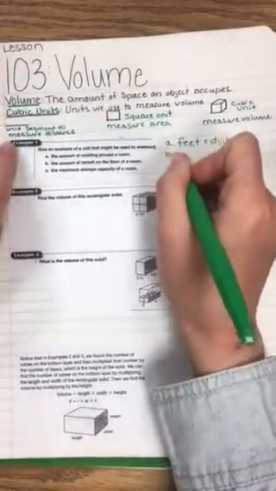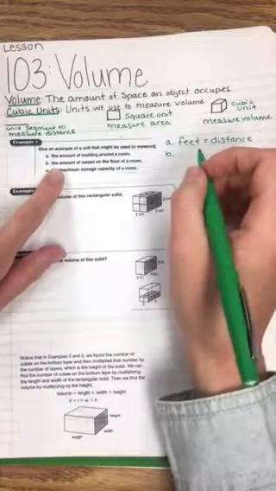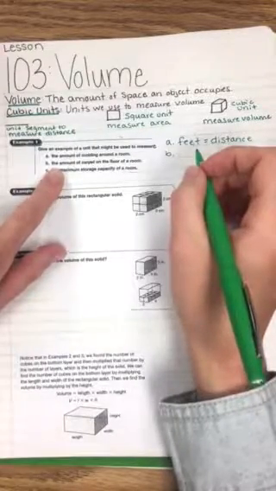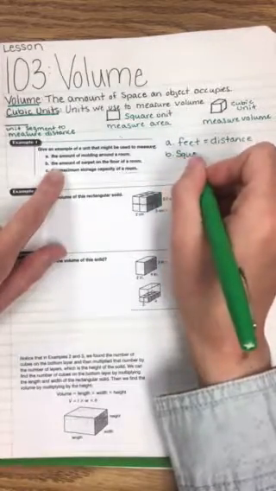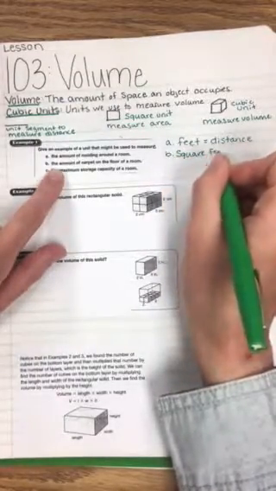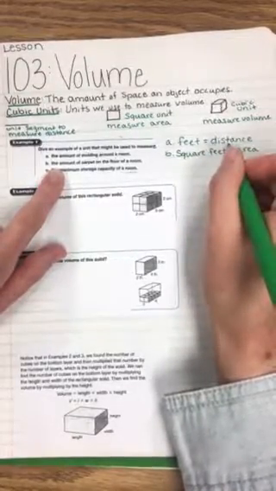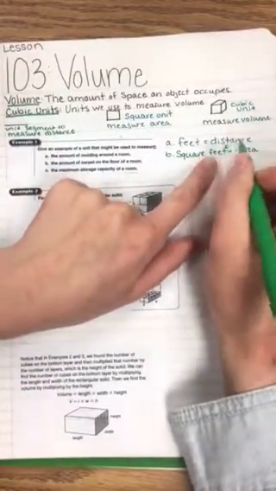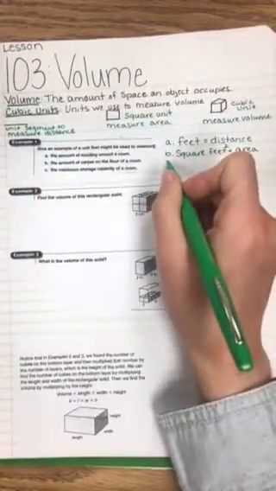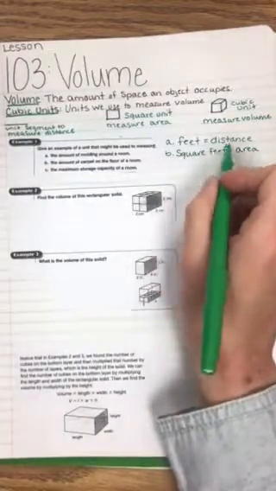Okay? B says the amount of carpet on the floor of a room. Okay, carpeting is a physical example of area. So you might use square feet. And that would be area. And square feet would be like feet squared. Okay? So you could just write square feet or feet squared.